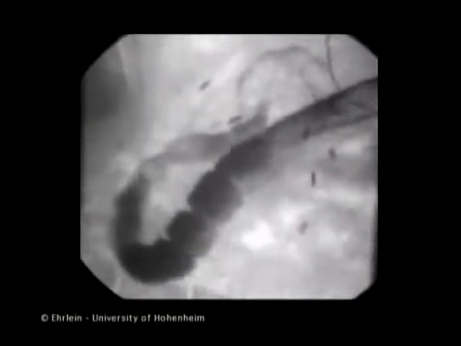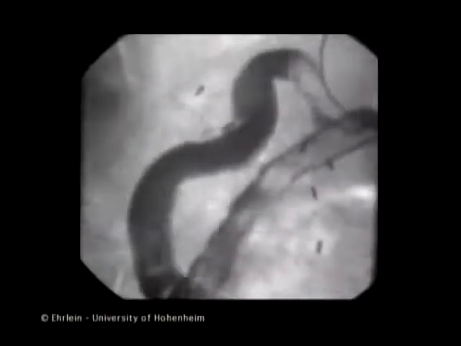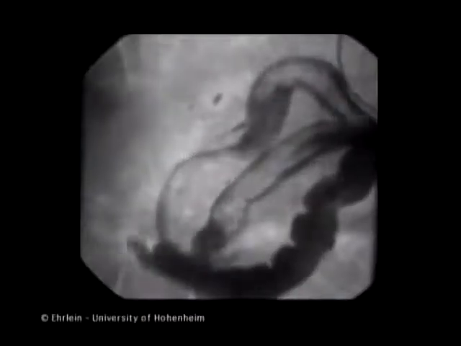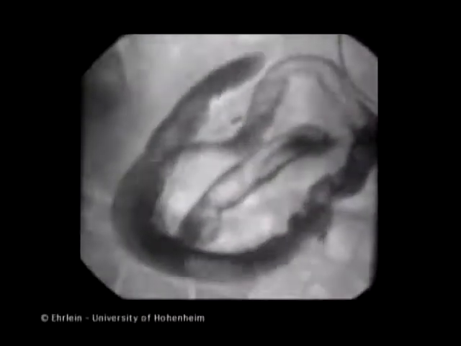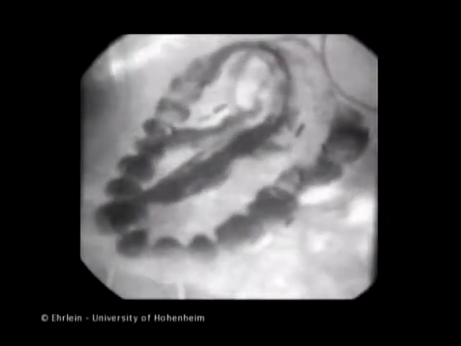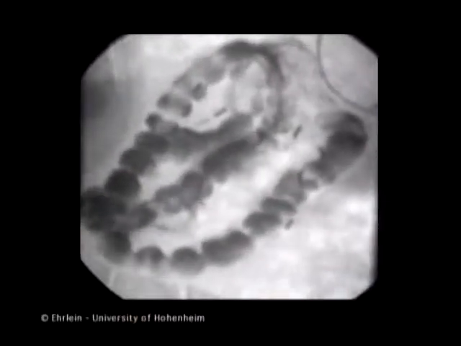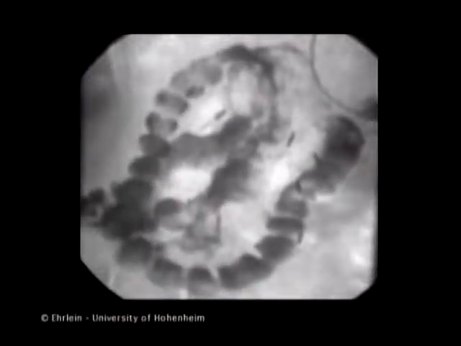A giant contraction propels large quantities of digester into the coil. The segmenting contractions disappear and the loops are filled with large amounts of chyme. When the propulsion stops, the segmenting contractions reappear, dividing the digester into small boli.